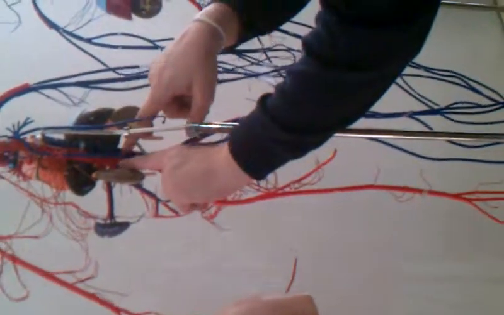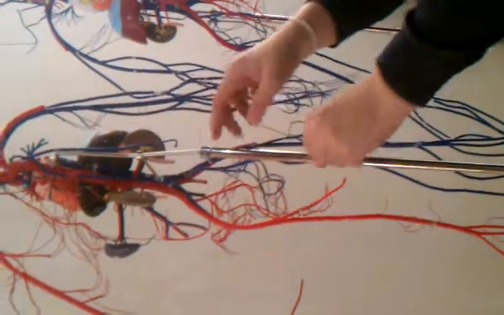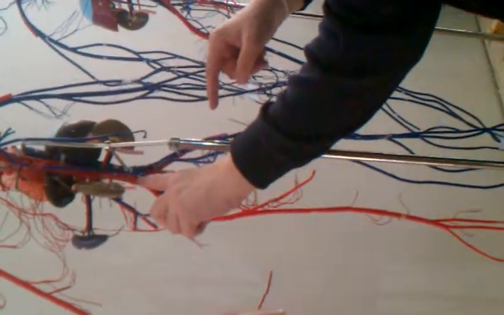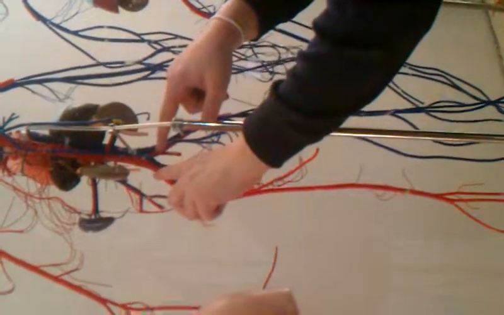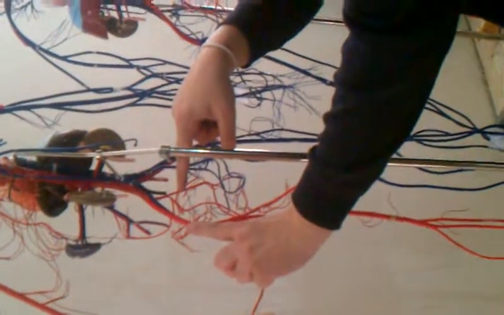From the posterior view, we can see the renal arteries going to the kidneys here. You see those very well. And we can see how when the aorta ends, it branches into the right and left common iliac, and then the internal and external iliac arteries.